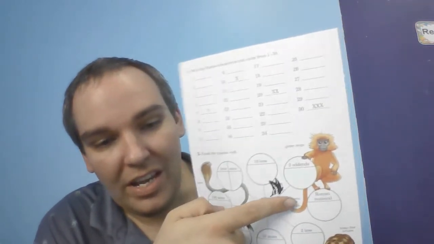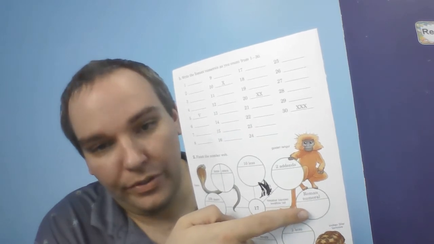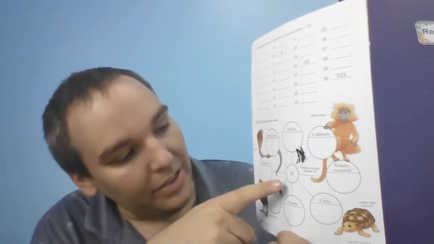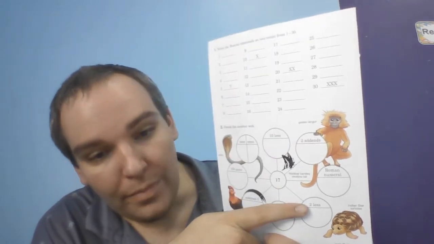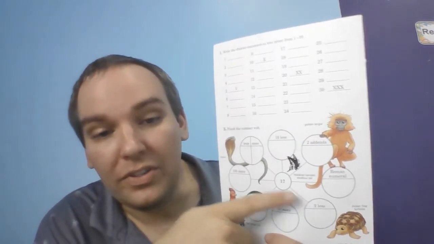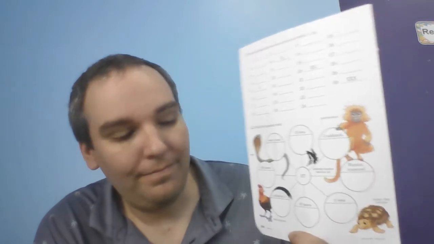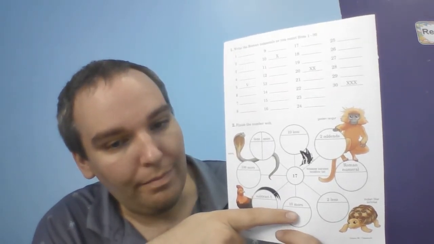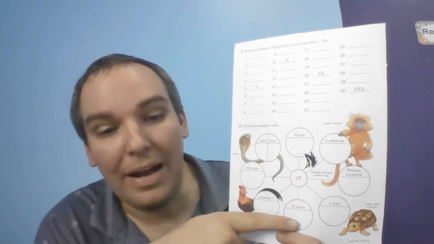This is 17 in Roman numerals, which is what? 17, 2 less, menos 2. 17 menos 2. 17 plus a 10 more, 17 más 10.